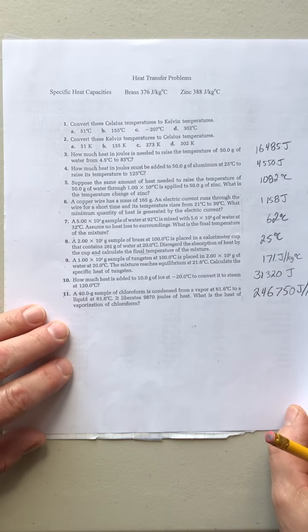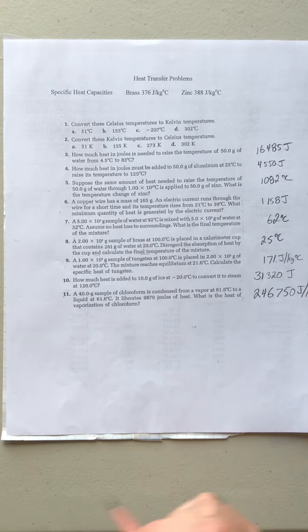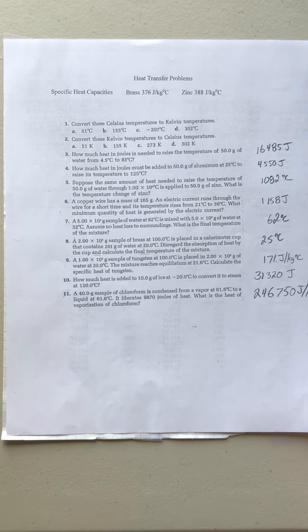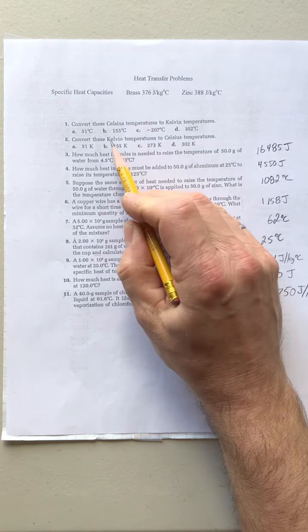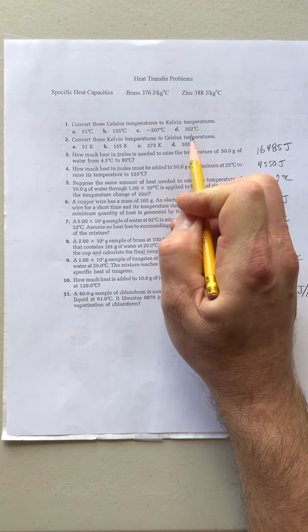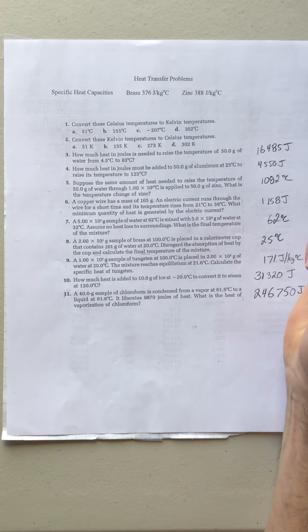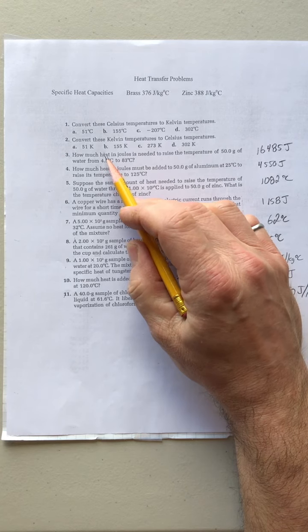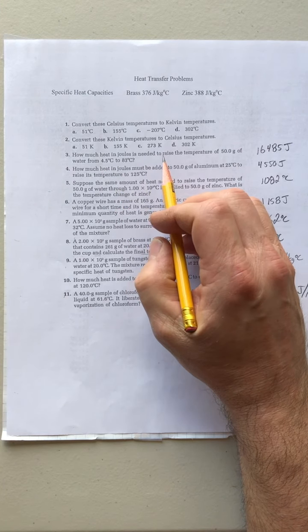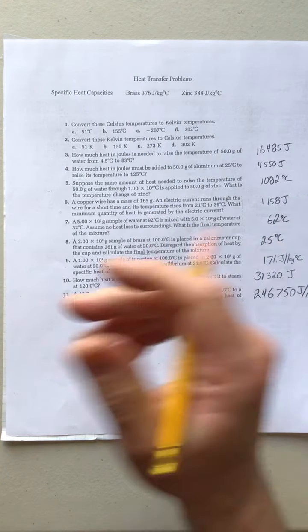Let's take a look at the first questions. Well, they're just converting back and forth. Kelvin has no negative numbers, so for Celsius, you add 273 to any value of Celsius, you'll get Kelvin. If you subtract 273 from any Kelvin number, then you'll get Celsius. But let's take a look at number 3.